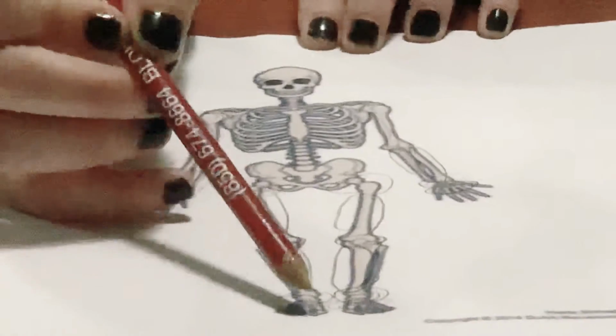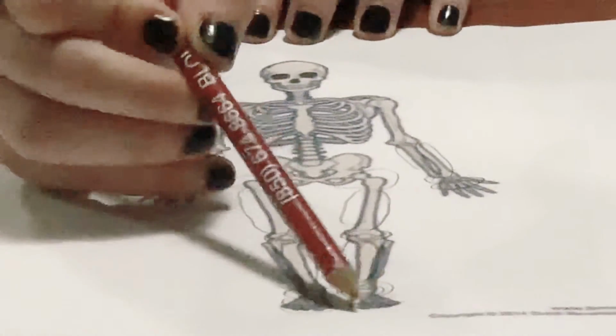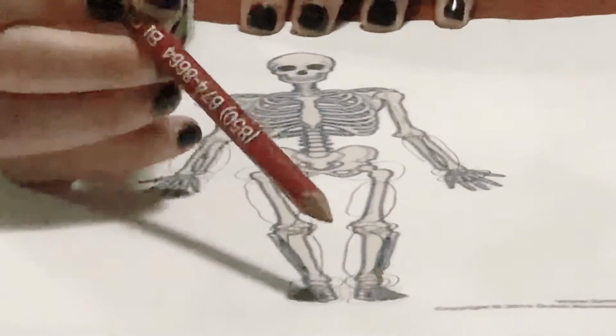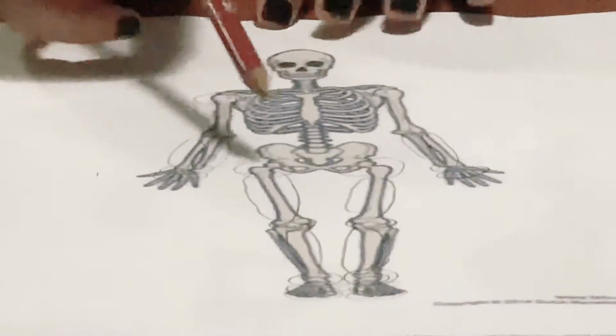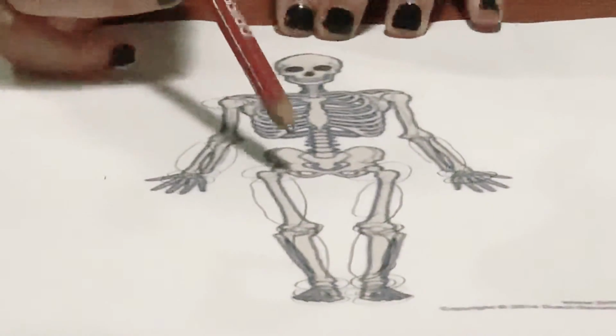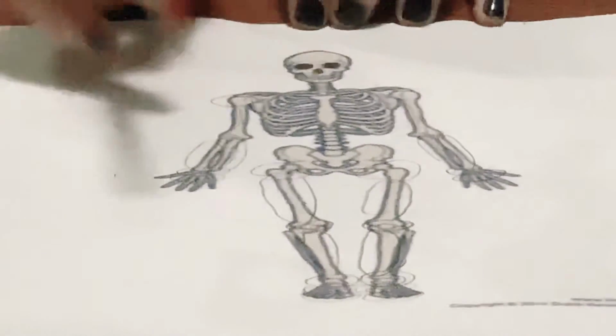And then just below that we have the phalanges. There are 14 phalanges in each foot, much like the fingers. So in total, we actually have 56 phalanges out of the 206 classified bones.